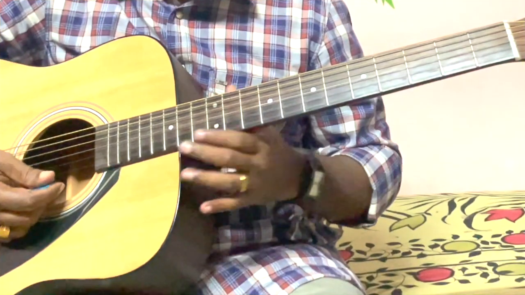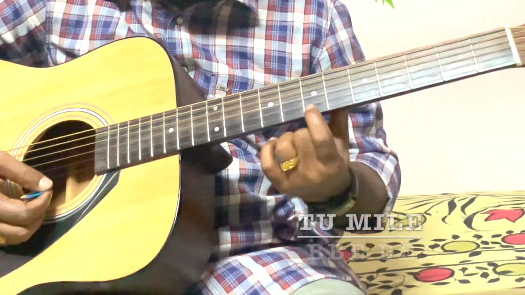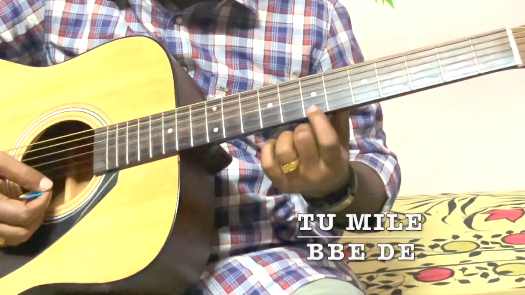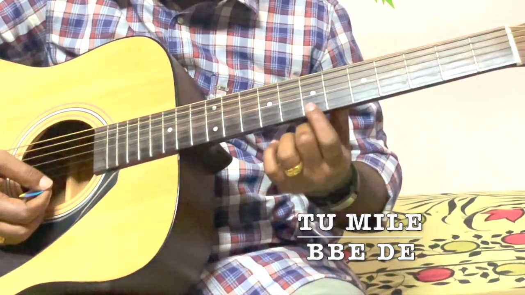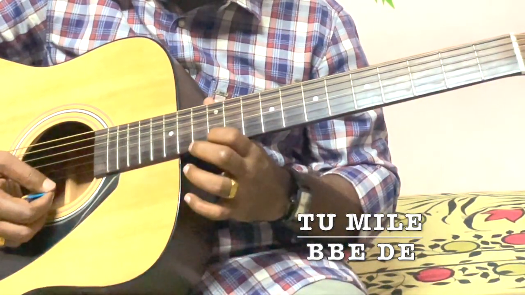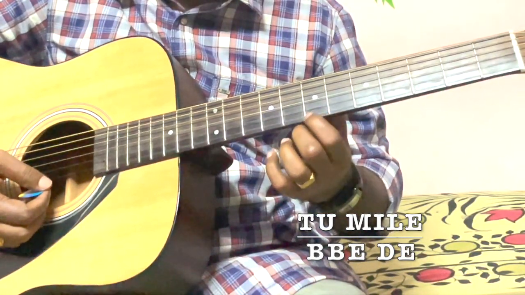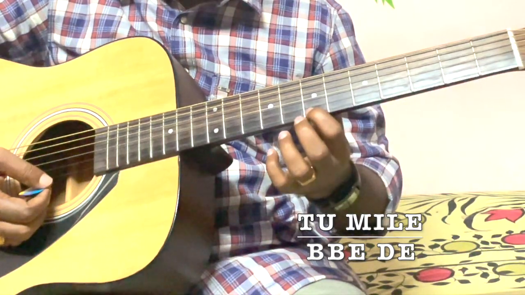The notes for the song Tum Mile will start from this particular fret on the first string. This is the 7th fret. First string 7th fret is B. So it will start from here. Two strikes on the 7th fret of the first string, that is B, B, then E.